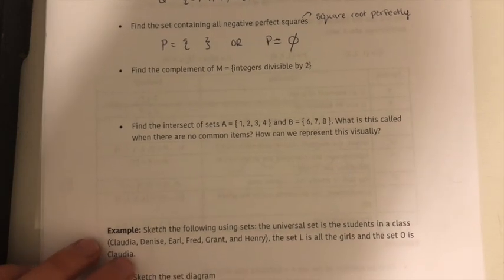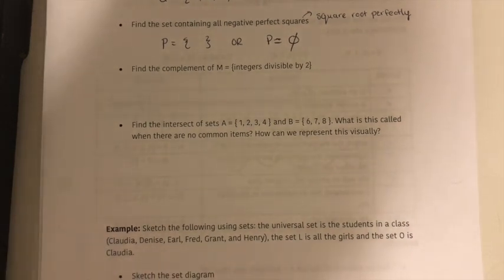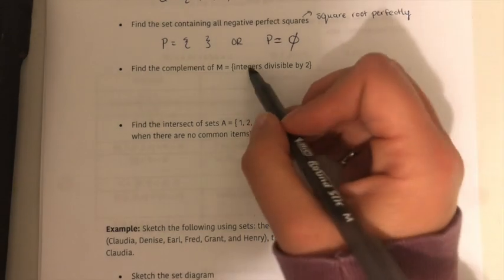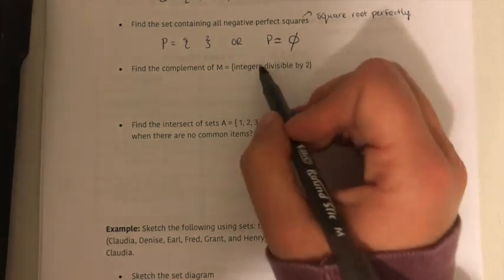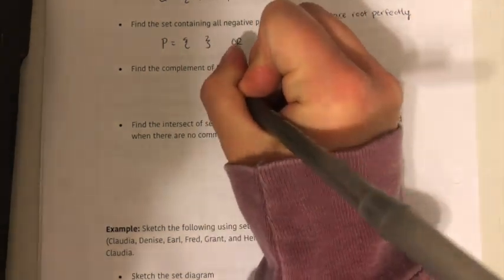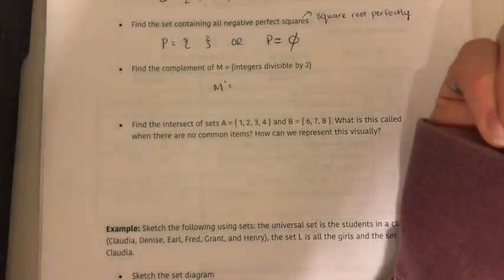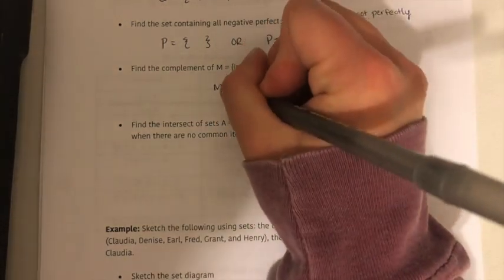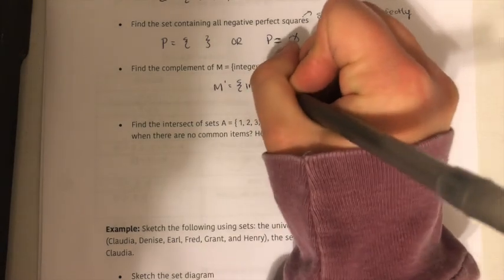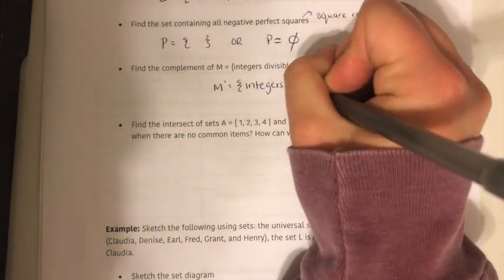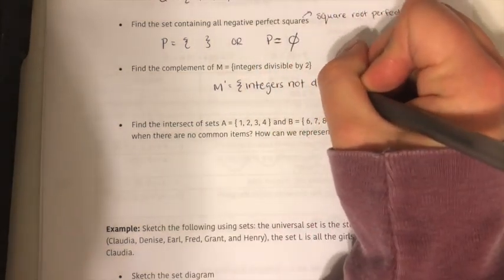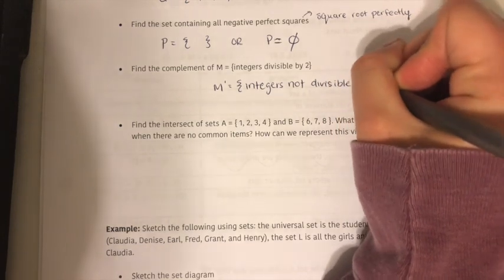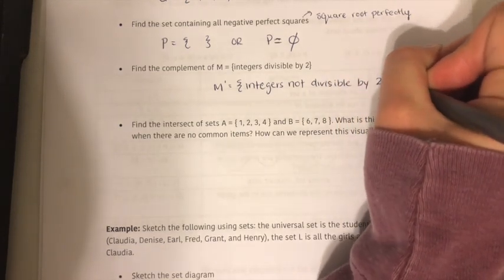We're going to find the complement of M. This one's integers divisible by 2, so this one's kind of written in words. Instead of trying to list all of the integers that are not divisible by 2, I'm just going to write that: integers not divisible by 2.